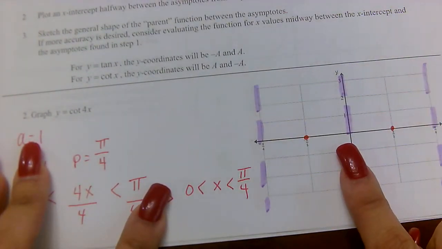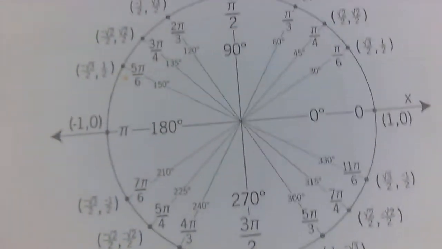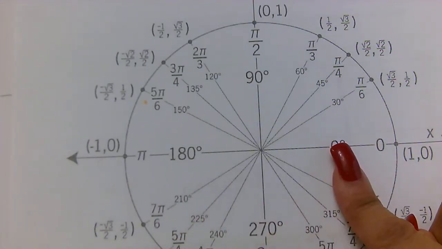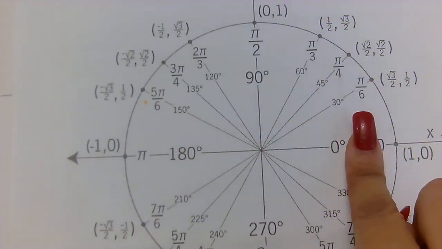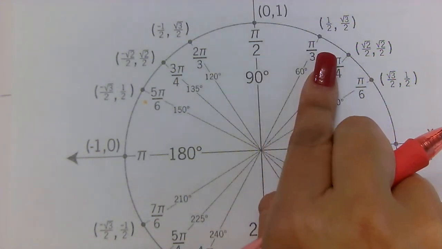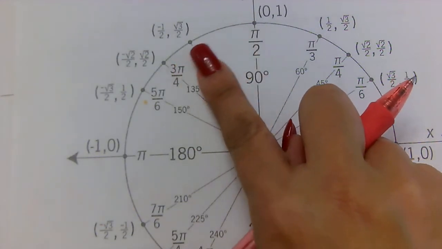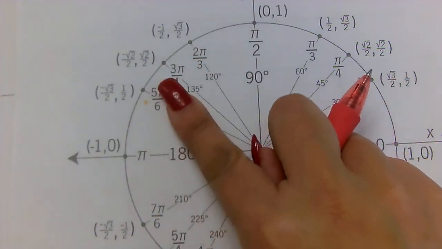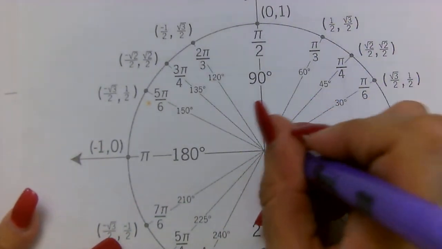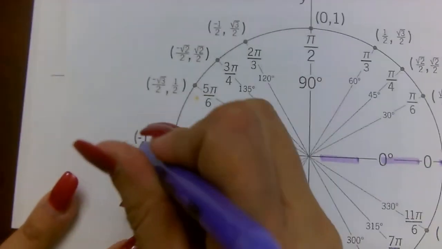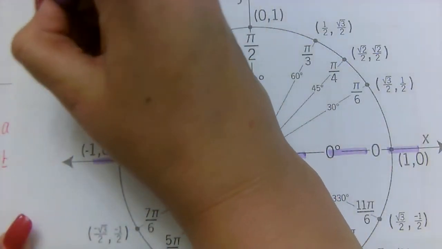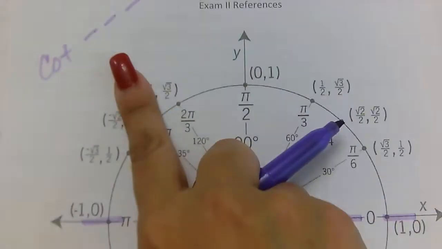Okay, so just like before, when we were using these, we were saying, okay, 1, 2, 3, 4 sections. Now when we're using our half a circle, we're going to be using, this is section 1, this is section 2, this is section 3, and this is section 4. For tangent and cotangent, let me show you. I'm going to start here by doing the asymptotes. I did it in purple, so I'm going to do cotangent. There's our asymptotes for cotangent. I'm going to go ahead and put that here. Cotangent. Those are the asymptotes.